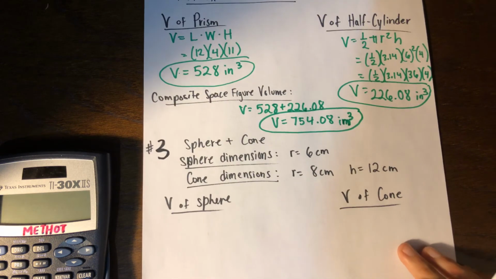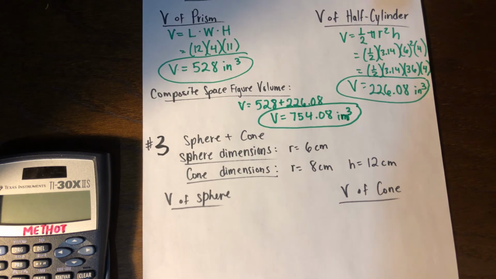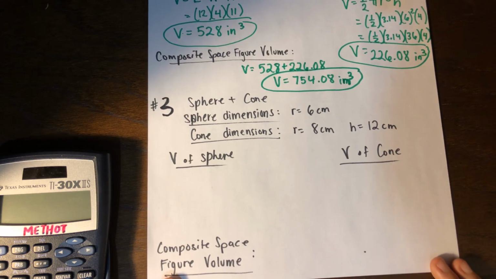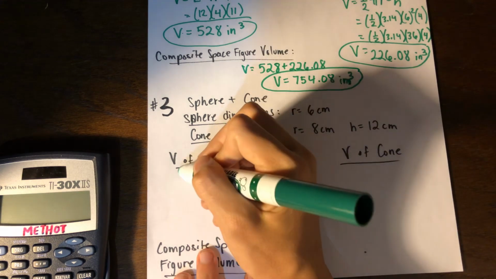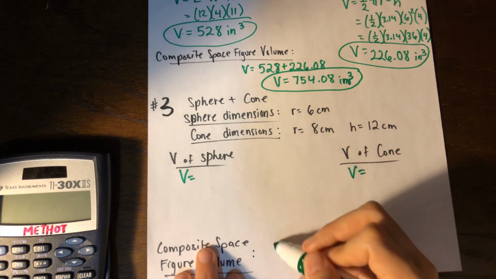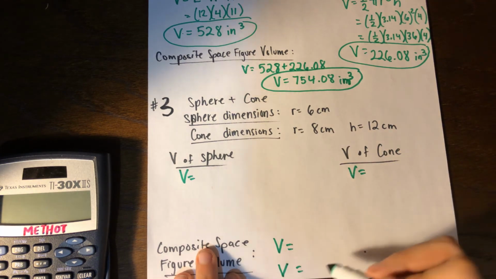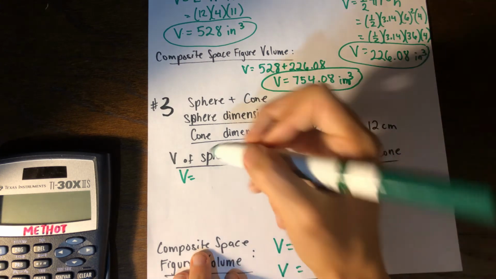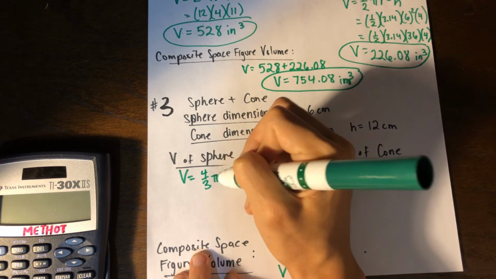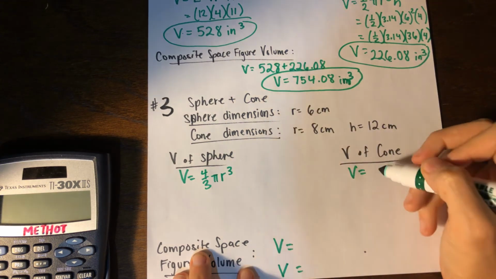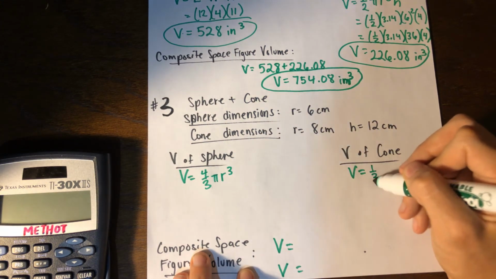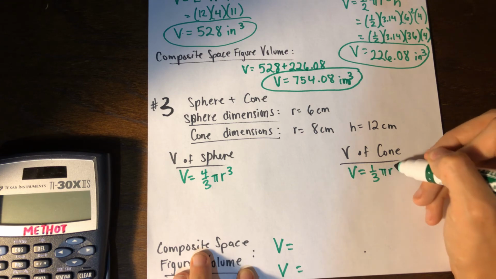Last question before you guys can submit my work and enjoy maybe your weekend. So we have a sphere and a cone. Our sphere has a radius of 6 centimeters and the cone has a radius of 8 centimeters and a height of 12 centimeters. So we're going to solve for this volume, solve for this volume, and then we're going to add them to solve for that volume. This one's 4/3 pi r cubed. This one is 1/3 pi r squared h.